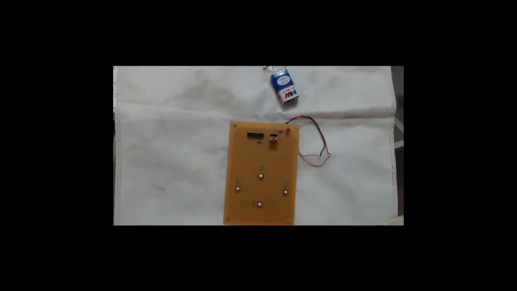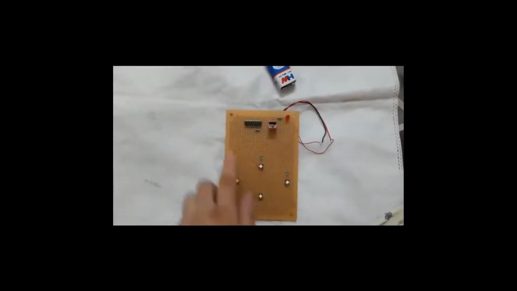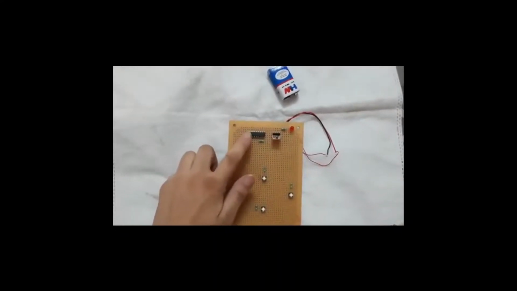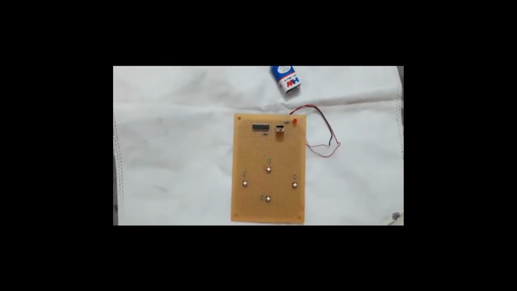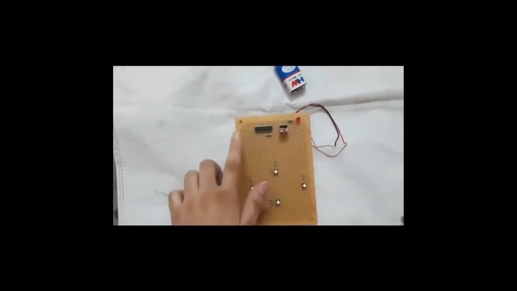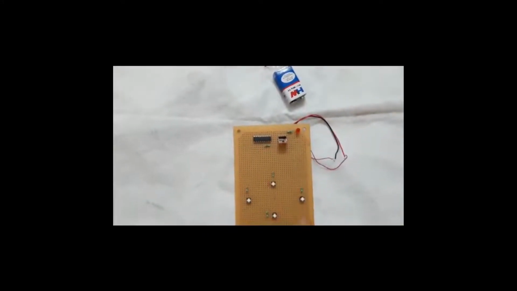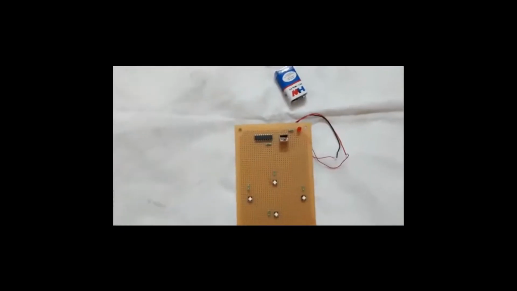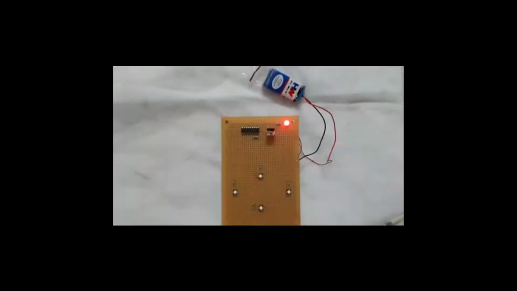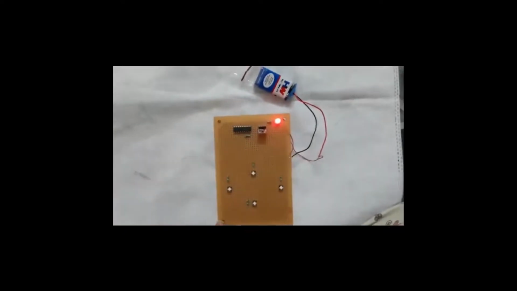This is the transmitter module. As you can see, these are the 4 switches. This is the encoder, H12. This is encoder H12E, and this is our RF transmitter, and this is an LED. So we've turned on the transmitter.